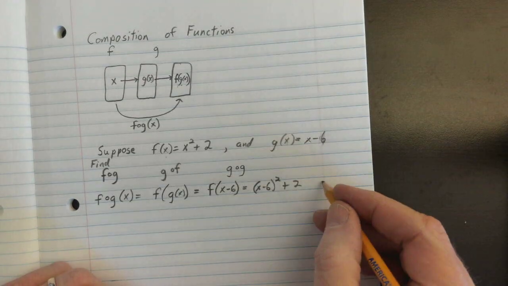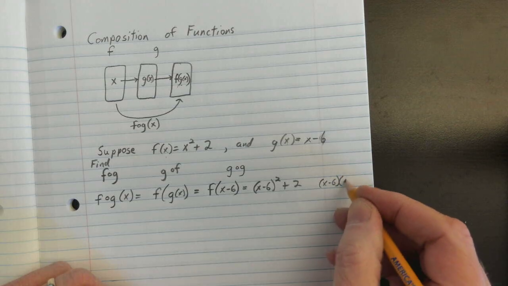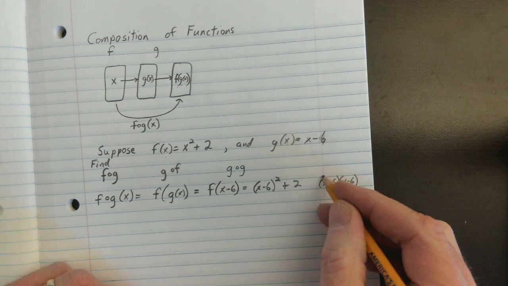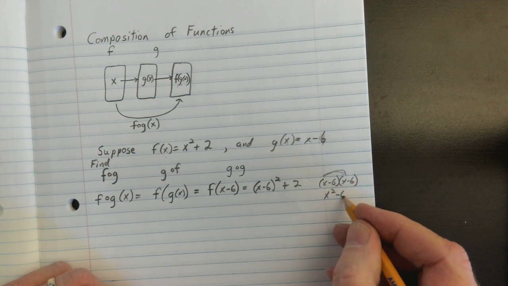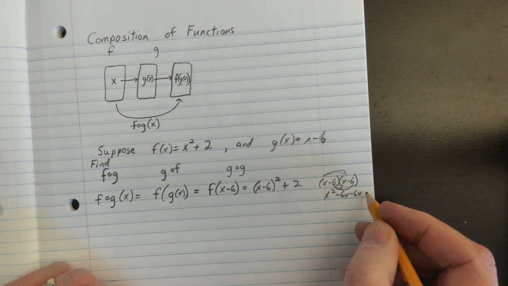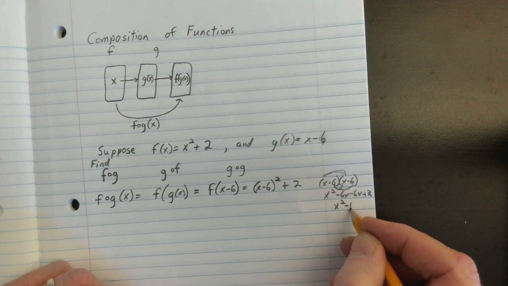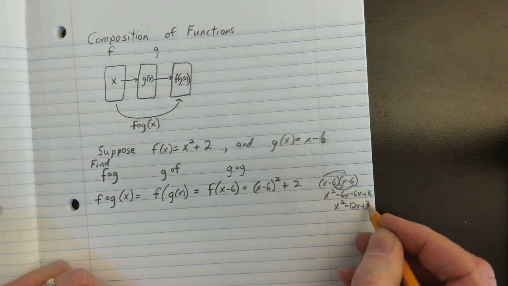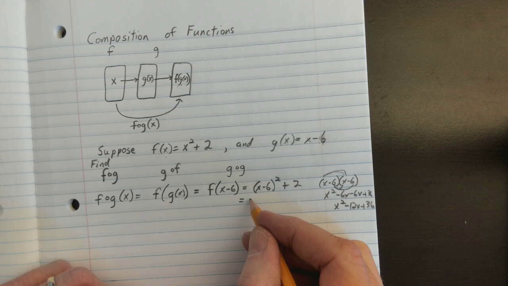Now, I'm going to simplify this. I need to take x minus 6 times x minus 6. Well, I FOIL that. That's x squared minus 6x minus 6x, and negative 6 times negative 6 is plus 36. So that's x squared minus 12x plus 36.